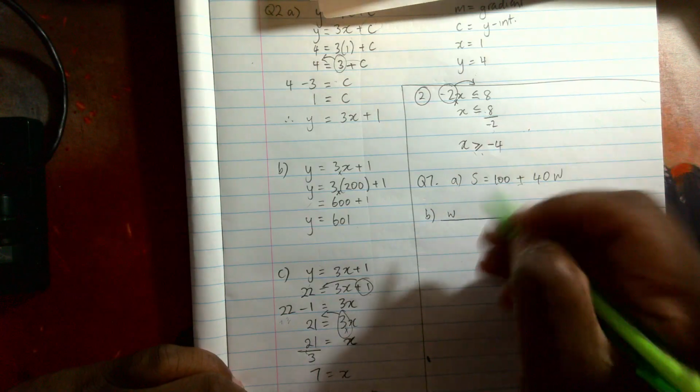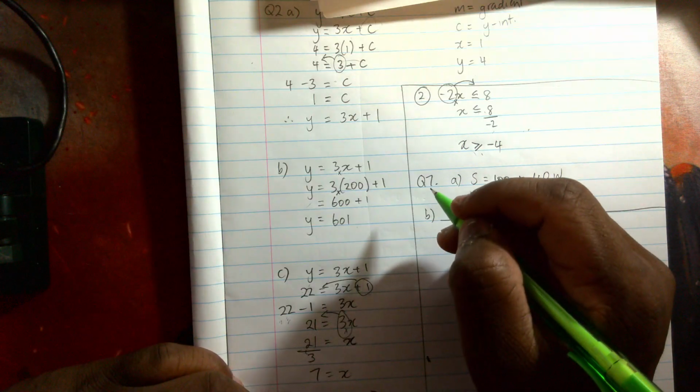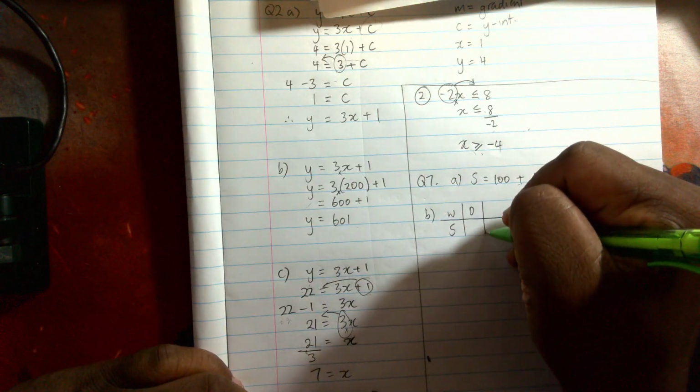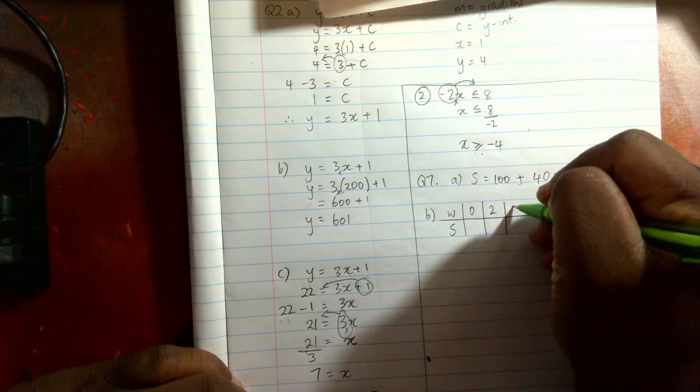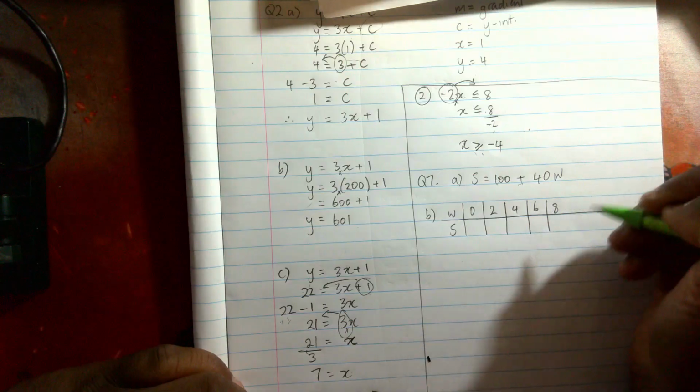Alright, so we need W, we need S. We need W values of 0, 2, 4, 6, and 8.